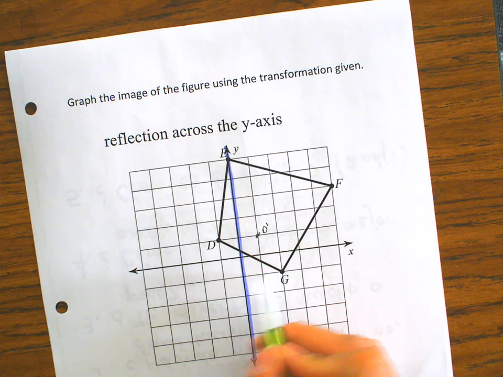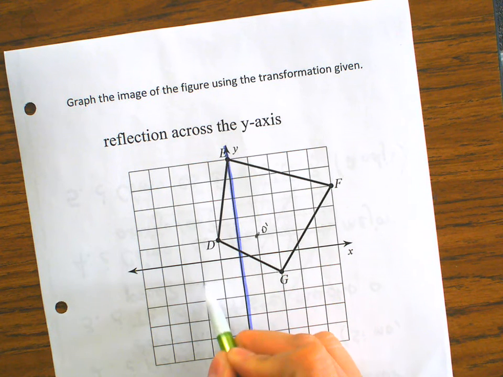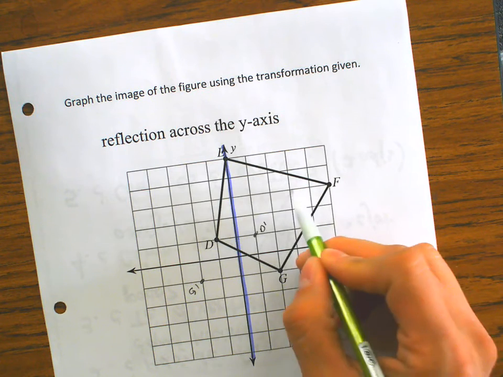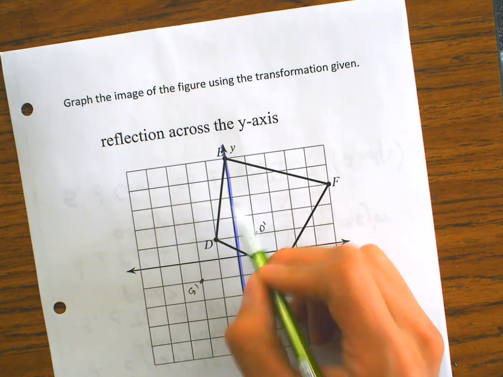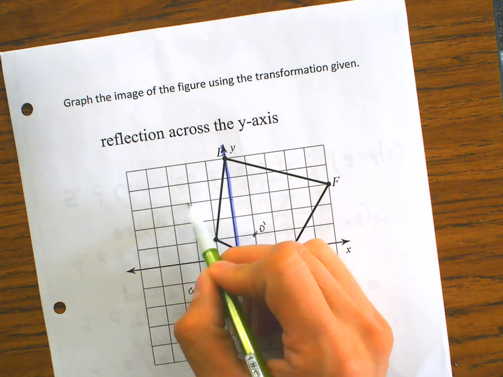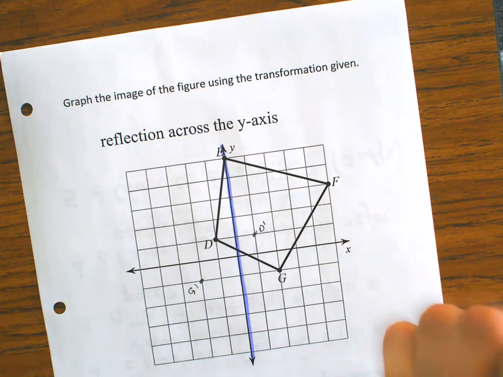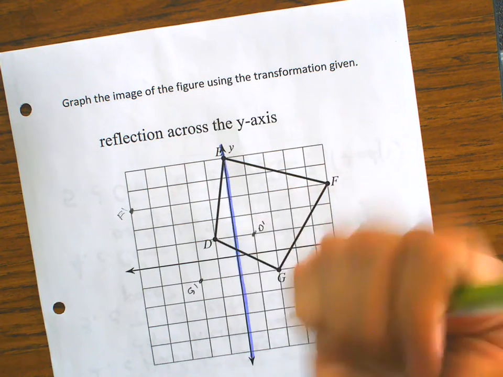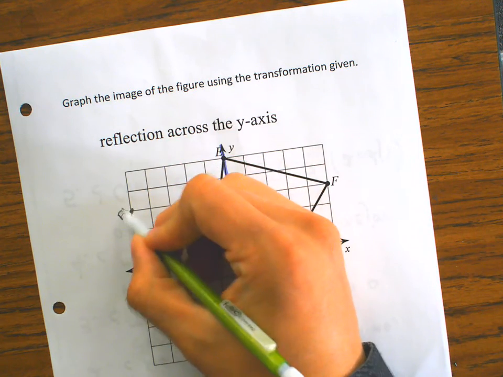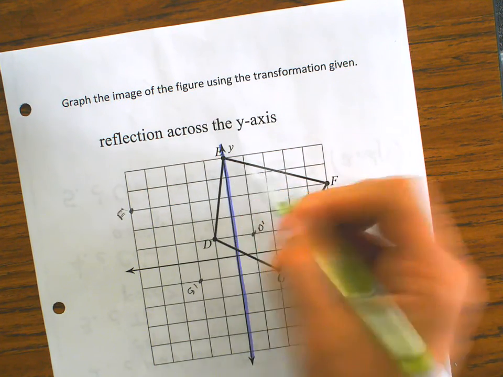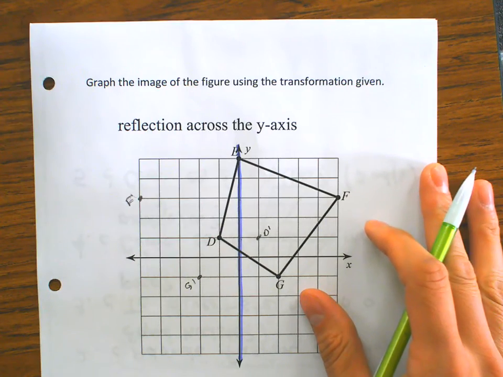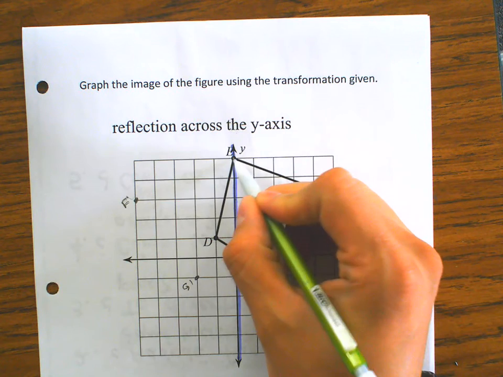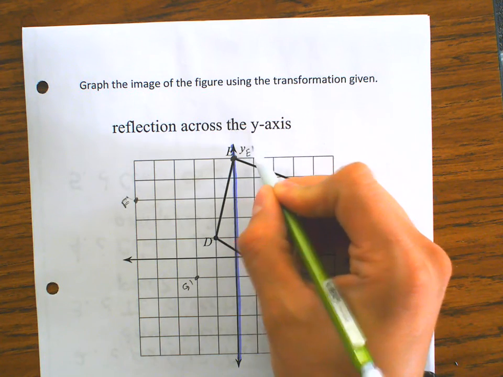G is 2 units away from the line of reflection, so you count 2 units away, that is G prime. F, it's 1, 2, 3, 4, 5 units away from the line of reflection. So F is going to be right there, call that F prime. Now, here's the interesting one, because E happens to be on the line of reflection. So because it's on the line of reflection, it's going to stay at the line of reflection. So it maps onto itself.